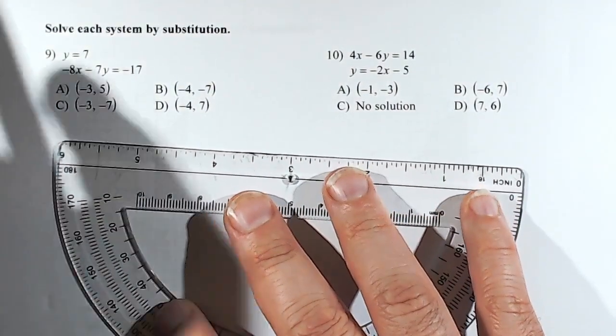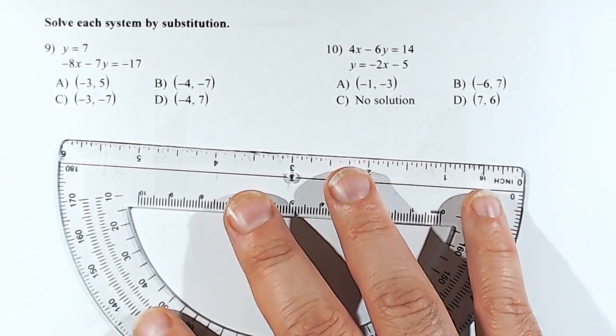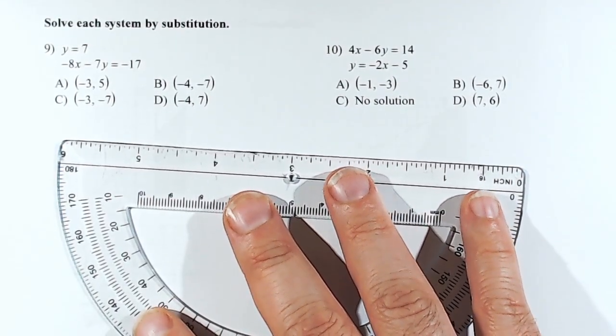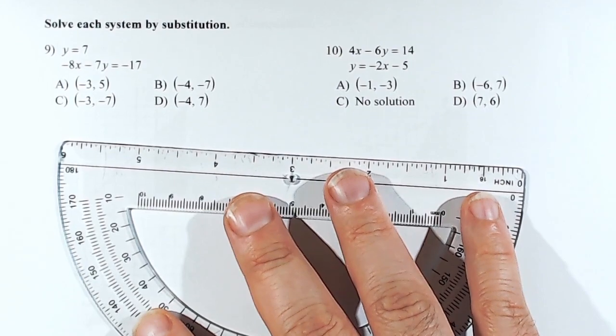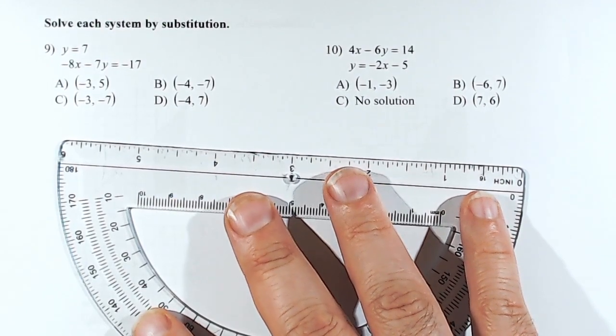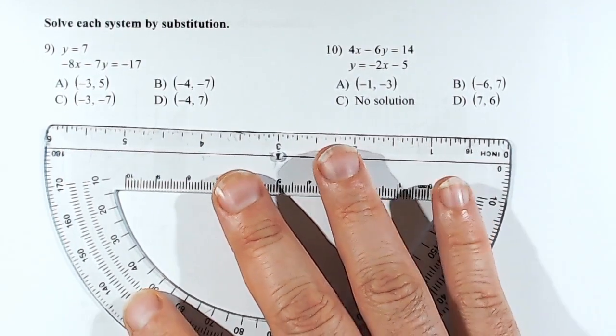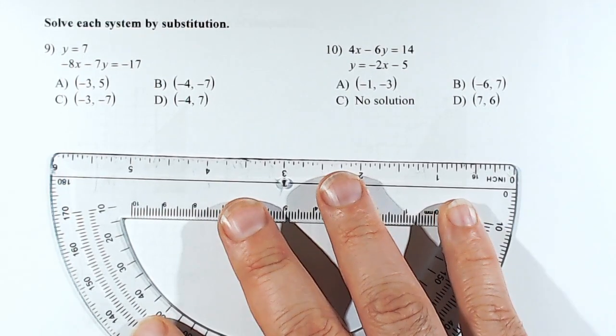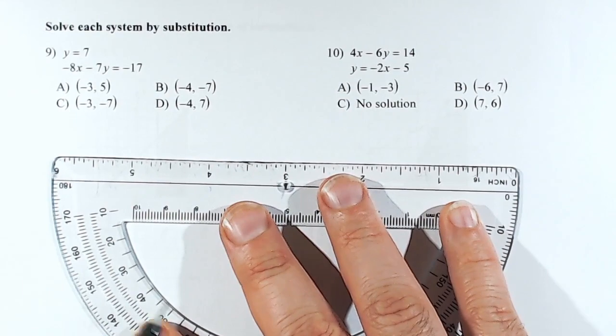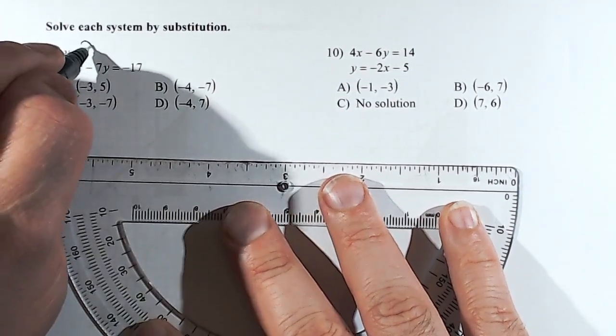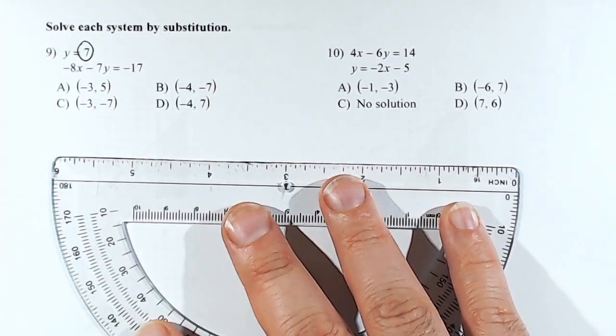So remember, in substitution, the very first step is to make sure that I have one of my variables solved by itself on one side of the equation. So I set these problems up so that you already had one of them solved for on one side of the equation. So we're going to be using y equals 7.